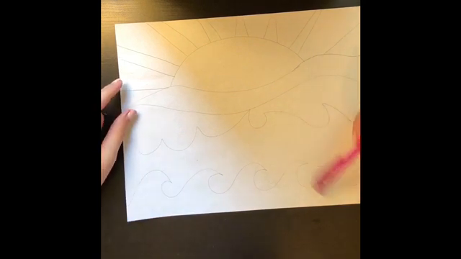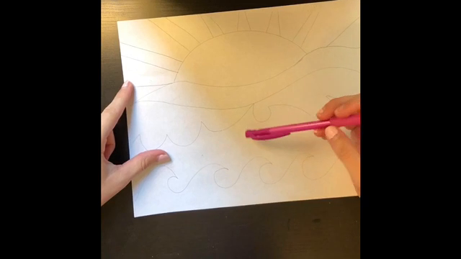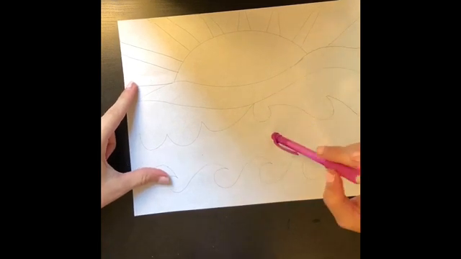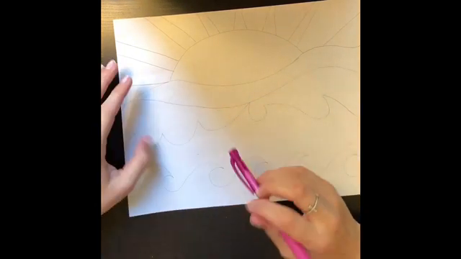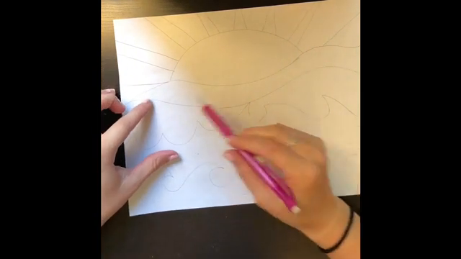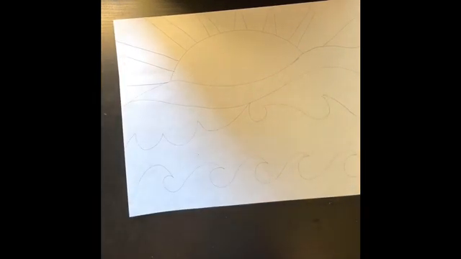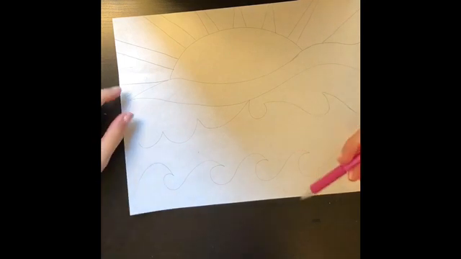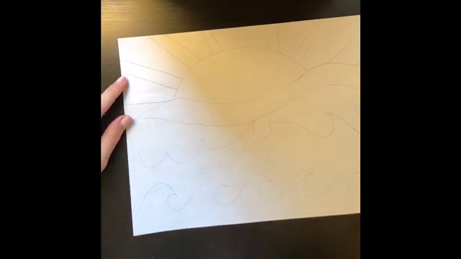So remember, different patterns you can do are circles, horizontal lines, diagonal lines, crisscrossing lines, or wavy lines within your wavy lines. Whatever you would like to do, you may. So I'm going to go ahead and fill in my entire drawing with some patterns.